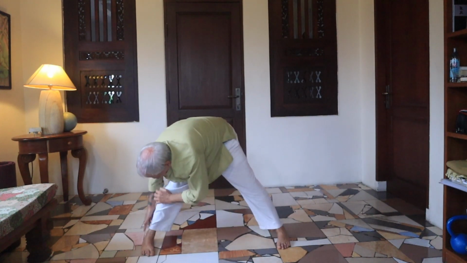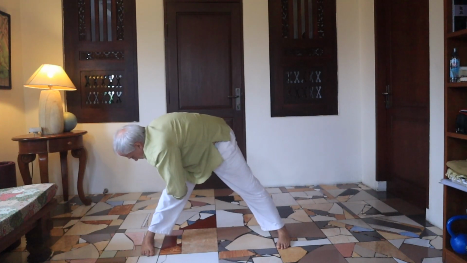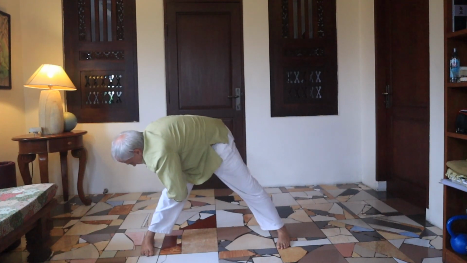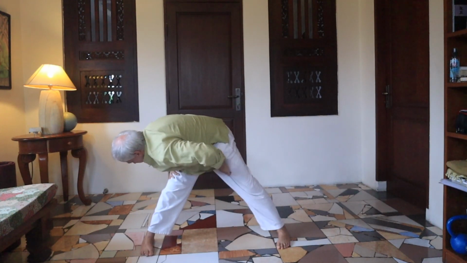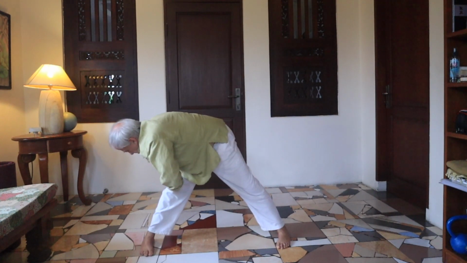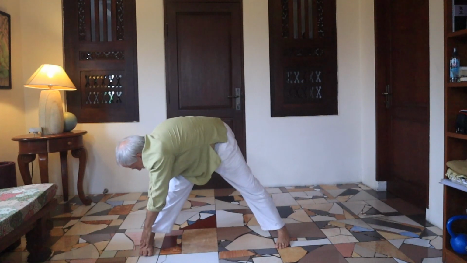We're going to do the same thing on the other side. So come up here to start, even if you're flexible, and twist your hips. This is really good for internal rotation on this hip, which would be your left hip. And then you can come down.